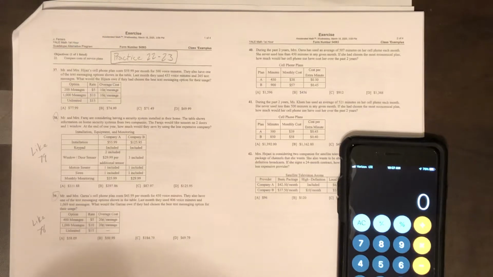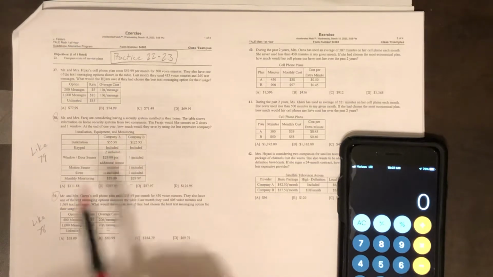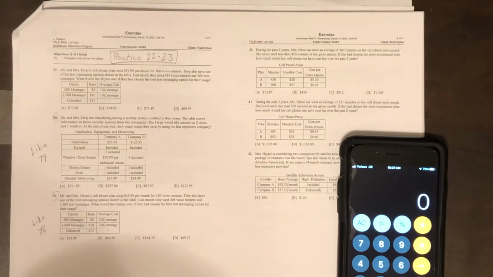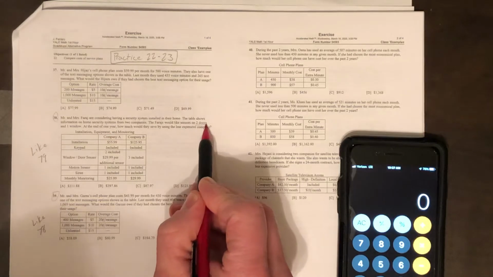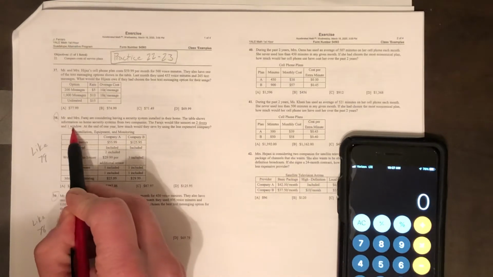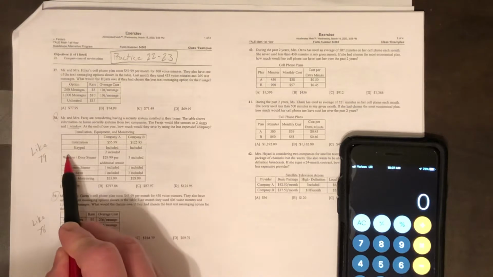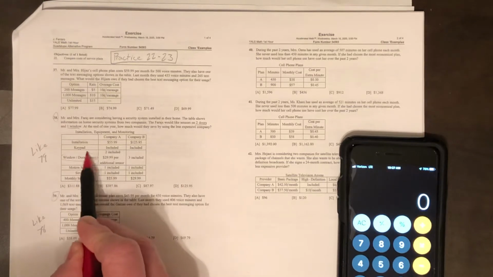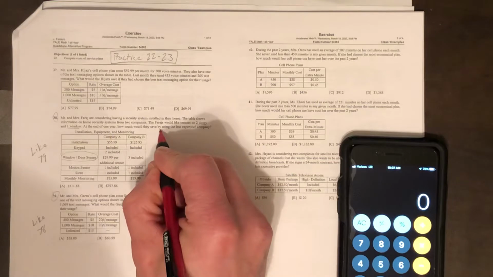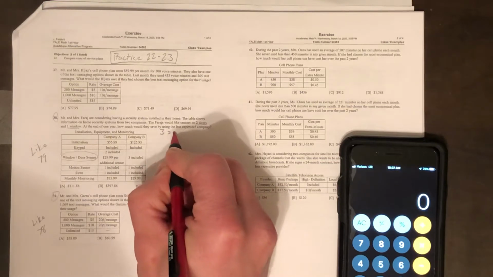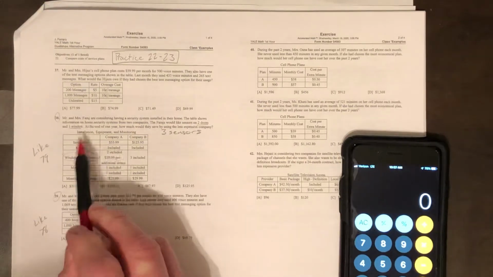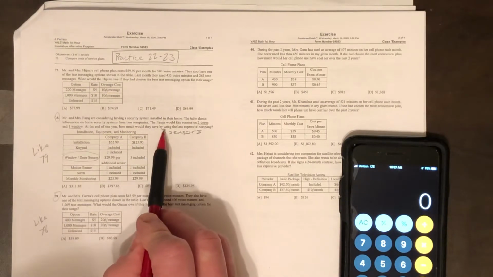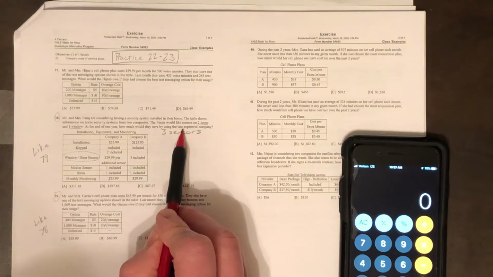So if we look at number 38 here, they're considering a security system. The table shows information for two companies. They would like sensors on two doors and one window. Those are included under the same category, windows and doors. So one key thing is they want 3 sensors. Okay. At the end of 1 year, how much would they save by using the less expensive company?